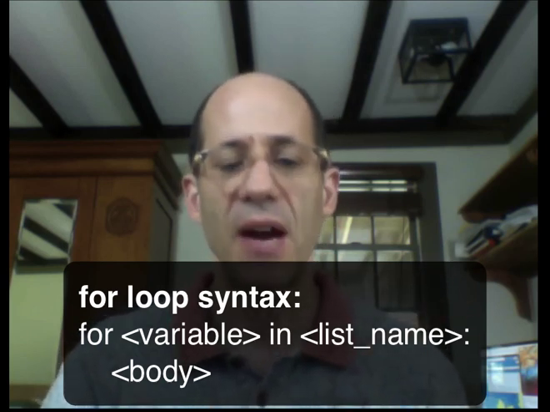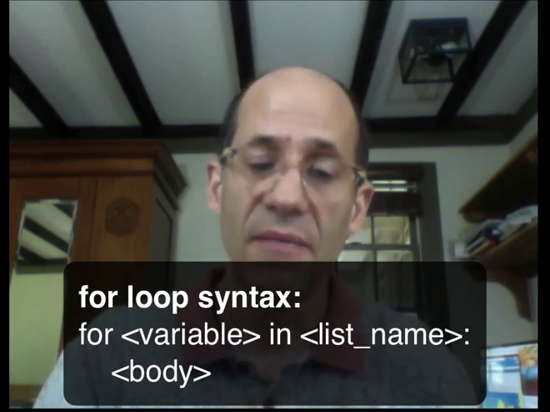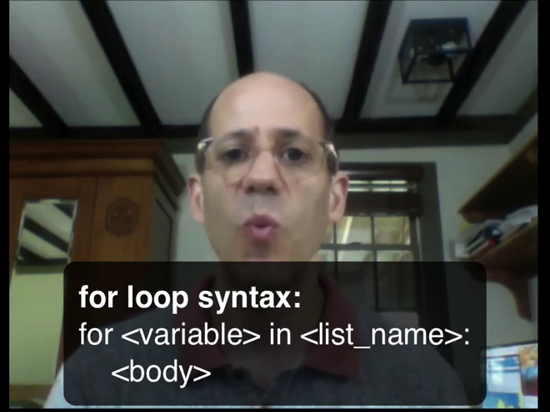So to summarize, the syntax of the for loop is the word for, followed by a variable, followed by the keyword in, followed by the list that's being iterated on, followed by a colon, and then a sequence of indented lines, which is called the body. And that body will get executed once for each element in the list.